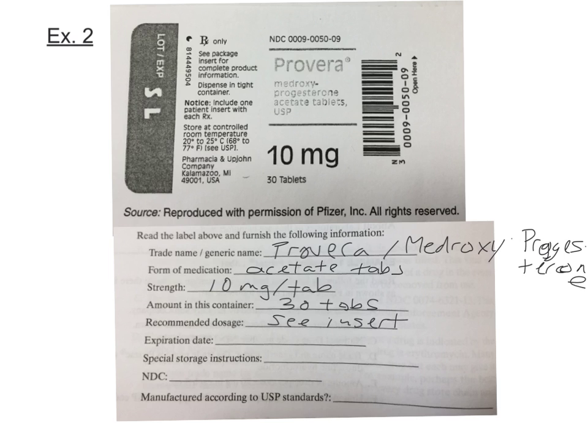Expiration date would be right here, but it's not shown, so we can just write not shown. Special storage instructions: store at controlled room temperature, 20 to 25 degrees Celsius, 68 to 77 Fahrenheit. So we'll just say 20 degrees Celsius to 25 degrees Celsius. The NDC number is right here next to NDC. So that's 0009-0050-09, and manufactured according to USP standards. You see USP, so that's just a yes or no question. Yes.